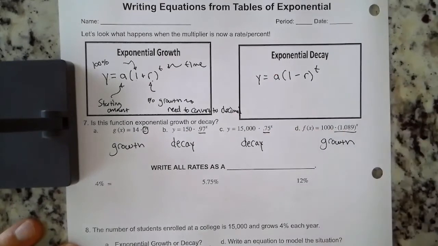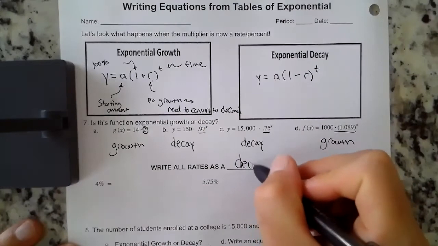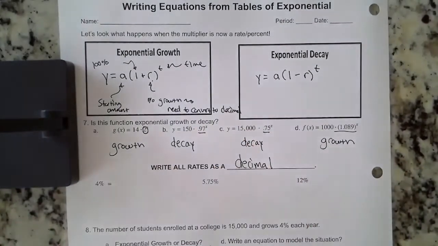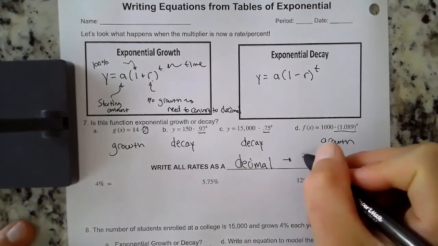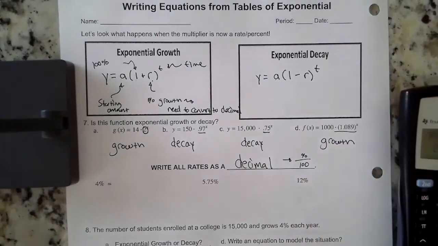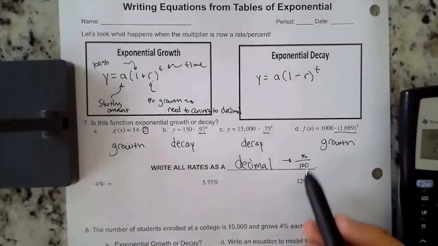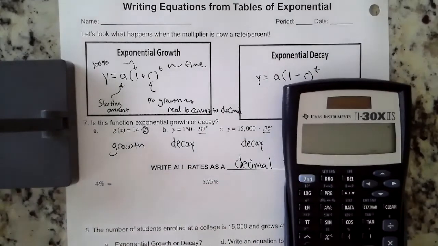So that is growth. Now, we want to write all rates as a decimal. That's something I talked about at the top, that if we have a percentage, we need to convert it to a decimal. So how we can do that is if we just take the percentage and divide it by 100. Now there's much quicker ways to do this. You can move the decimal 2 places. I think this is really the easiest and allows us to use our calculator, but some of you probably have quicker ways, and that's okay.